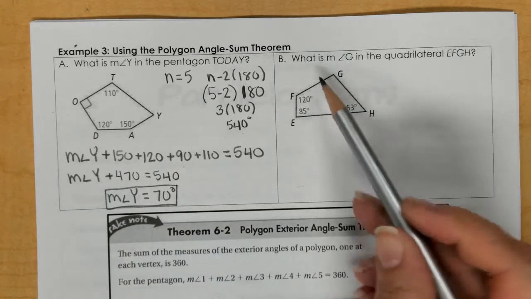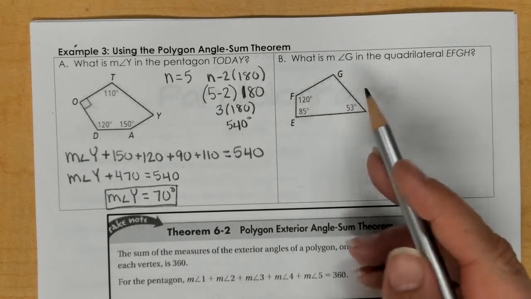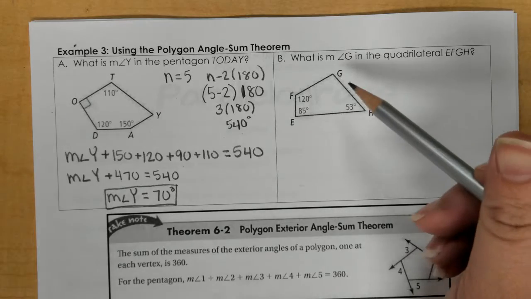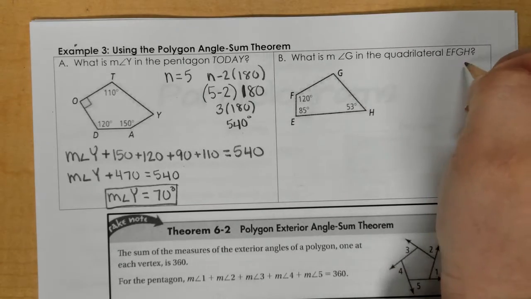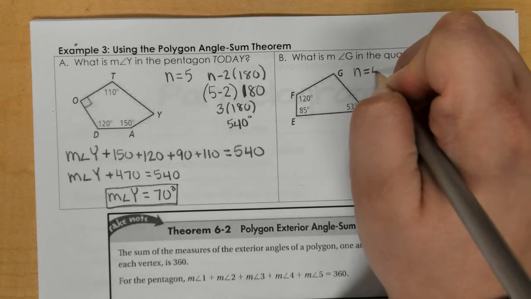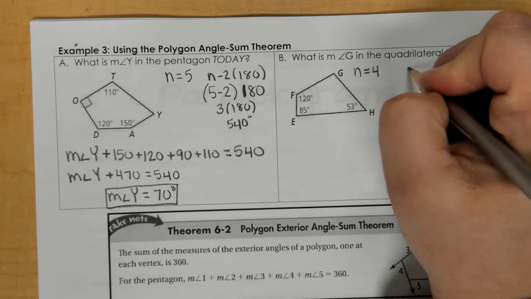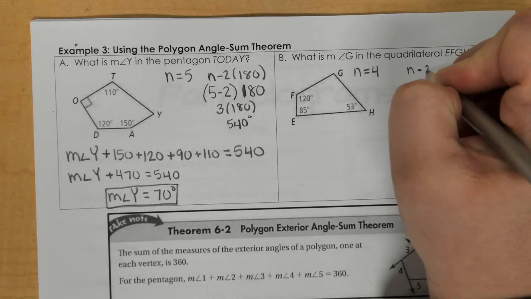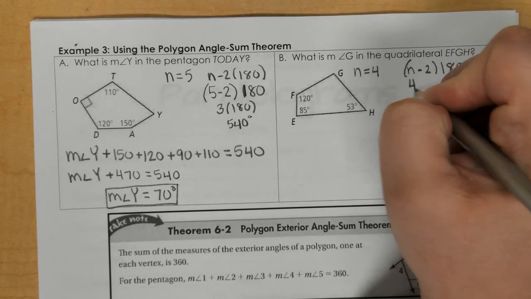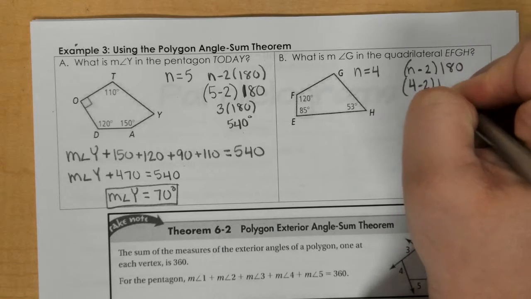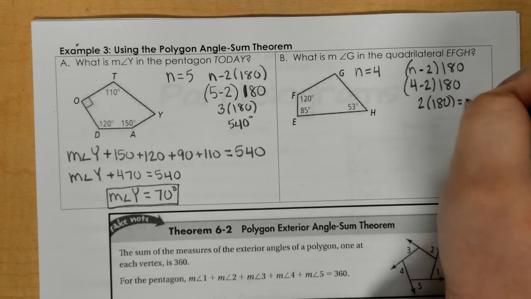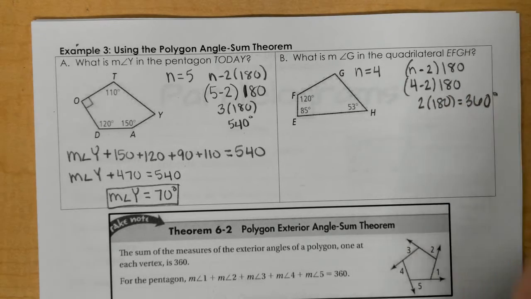So same idea. In part B, you have a quadrilateral, so a four-sided figure. In a four-sided shape or figure, you always have 360 degrees. But if you didn't know that, you know that you have 4 sides, so the number of sides is 4. And you can plug it into this formula. And so 4 minus 2 is 2 times 180, and that gives us 360.